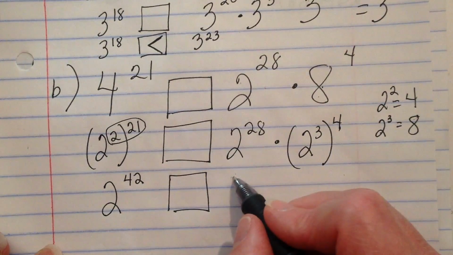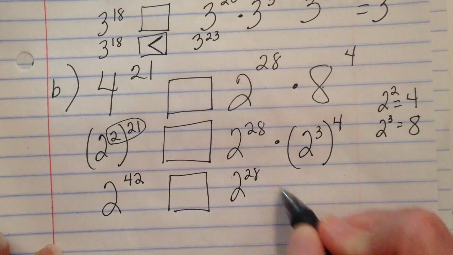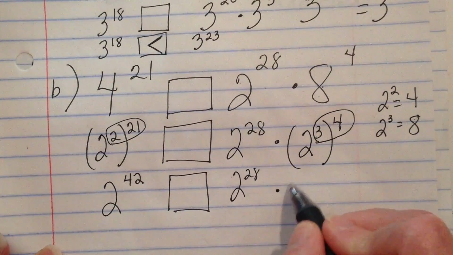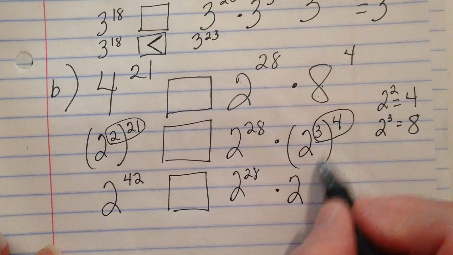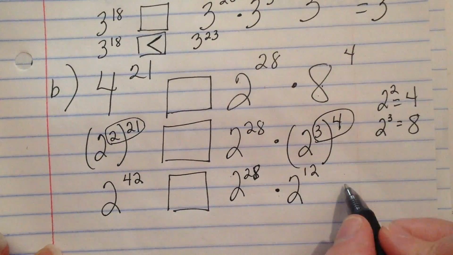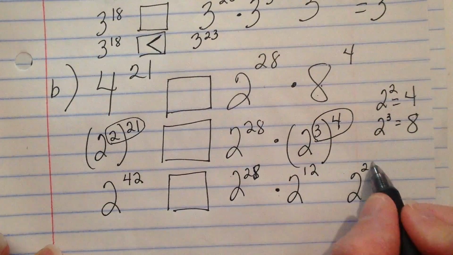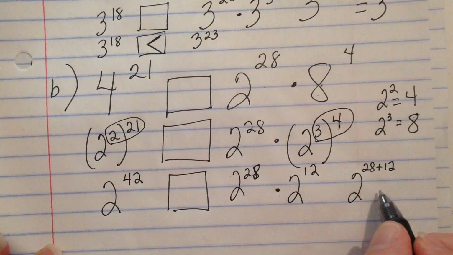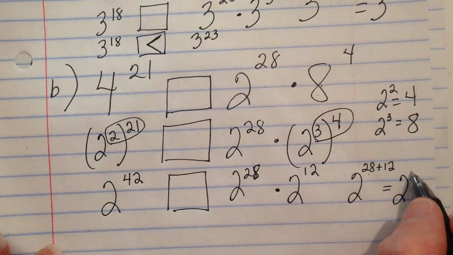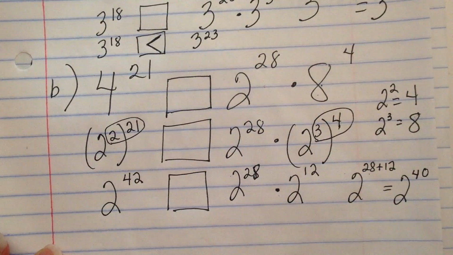So I have 2 to the 28th times, again, if one exponent's inside and one's outside, we multiply them. 3 times 4 gives you 12. Now that we are multiplying like bases, we will add exponents. 28 plus 12, if you punch that in your calculator, you will get 2 to the 40th.